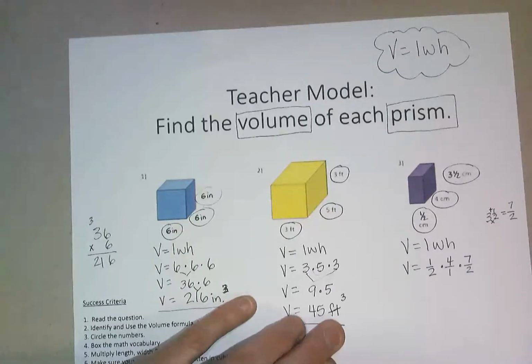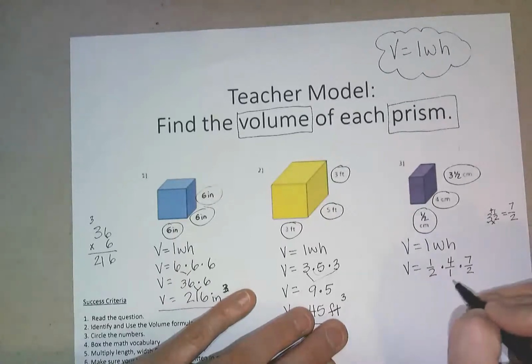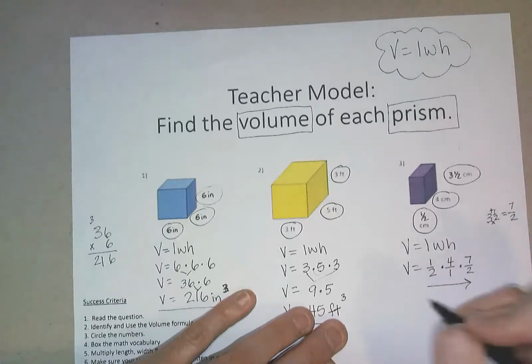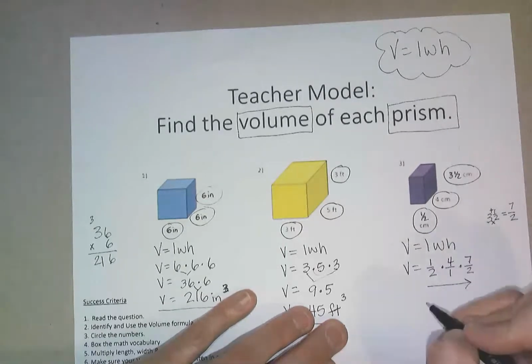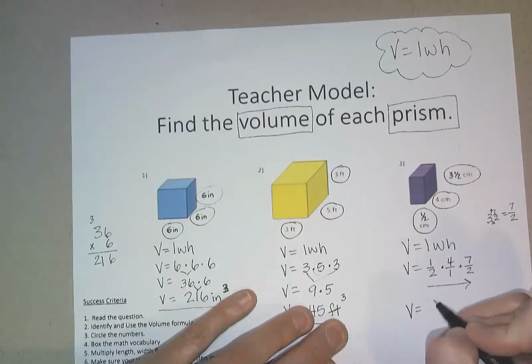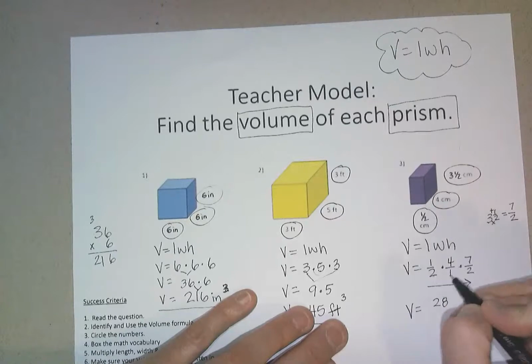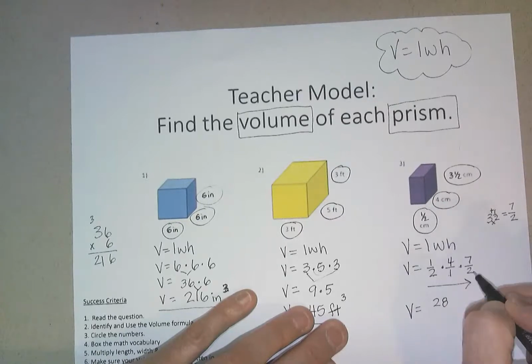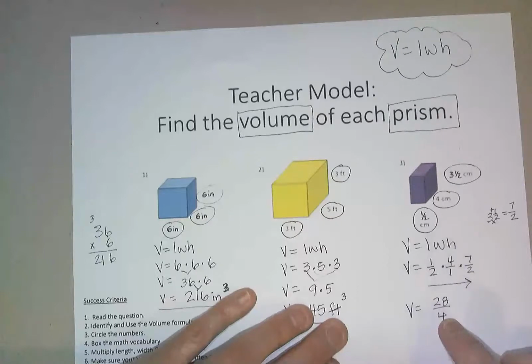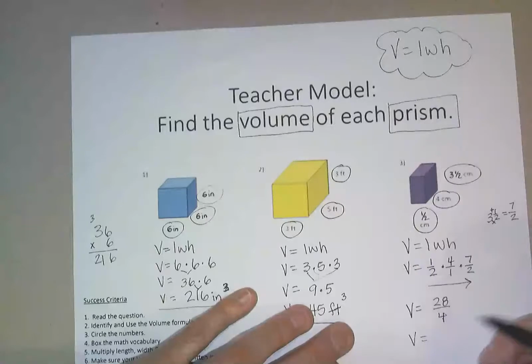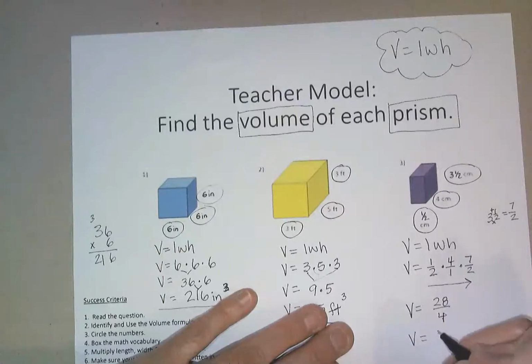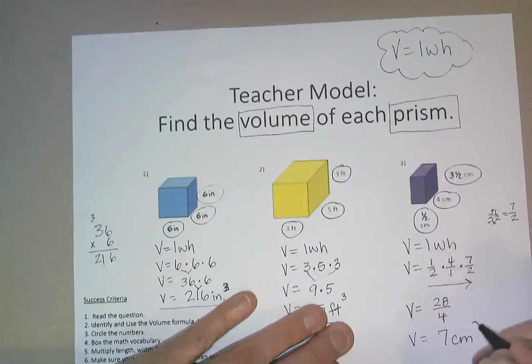We good? All right, so all you've got to do is multiply straight across. So 1 times 4 is 4. 4 times 7 is 28. So let me go right ahead and write this down. 28. And at the bottom, 2 times 1 is 2. And then 2 times 2 is 4. So I have 28/4. And if you know your multiplication, you know that 4 times 6 is 24. 4 times 7 is 28. So this will become 7 centimeters cubed.